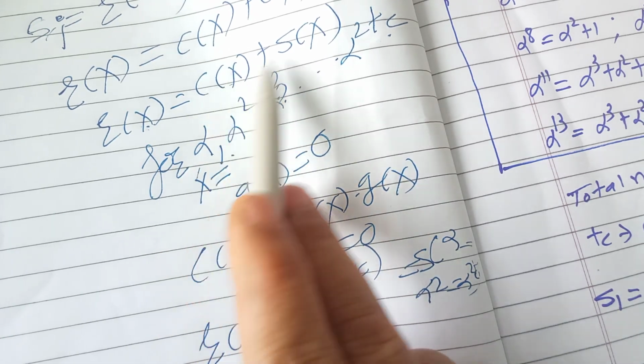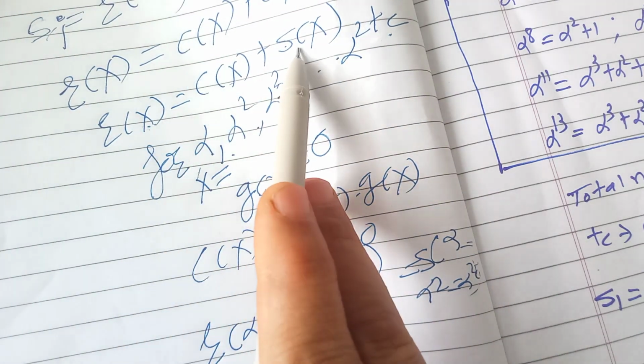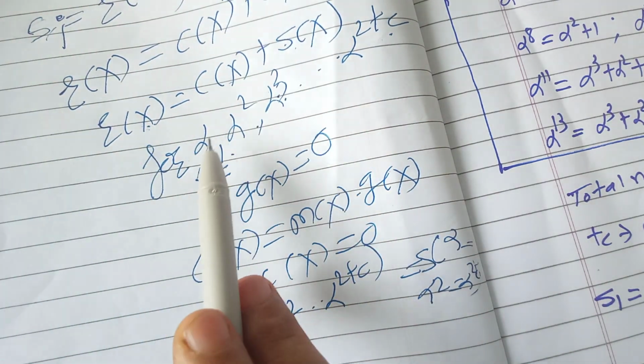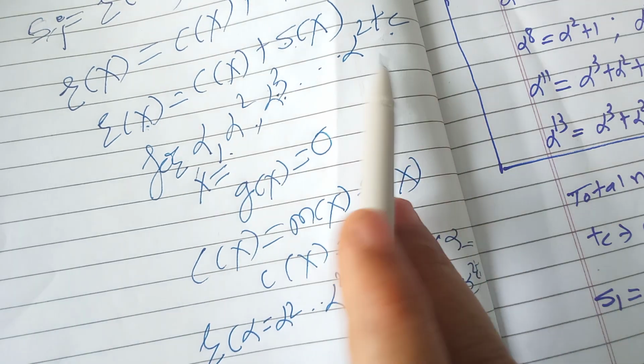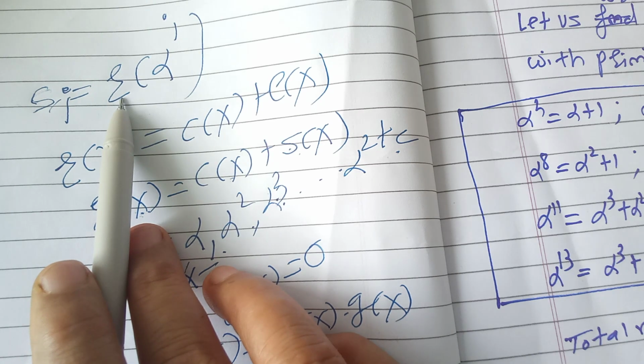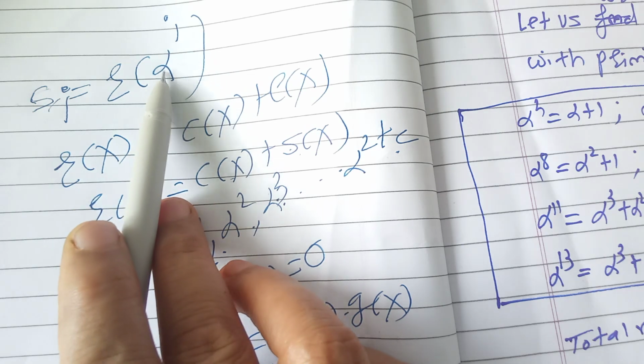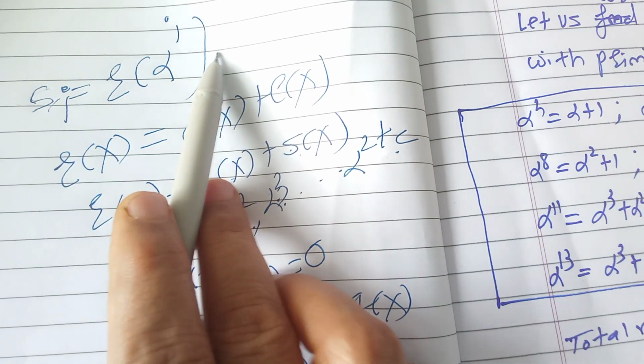That's why this is 0. Then S(x) is equal to R(x) for these values. That's why we are finding the syndrome with the received code word by putting x equal to alpha raised to i, that is alpha square, alpha cube, likewise.